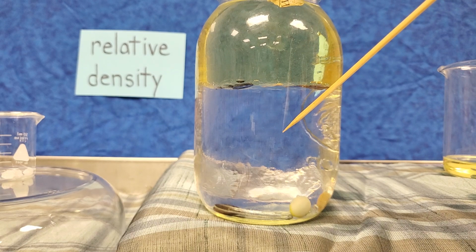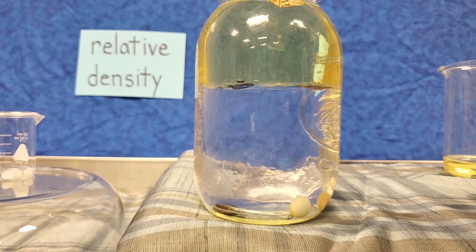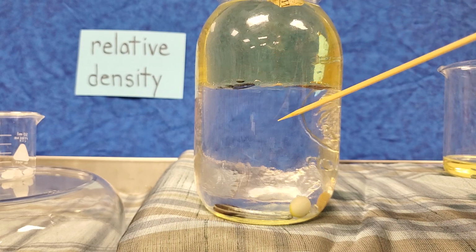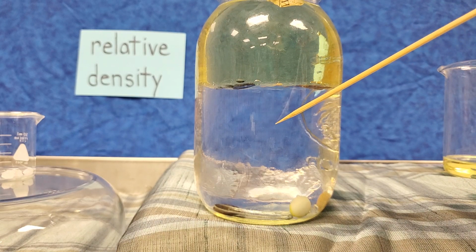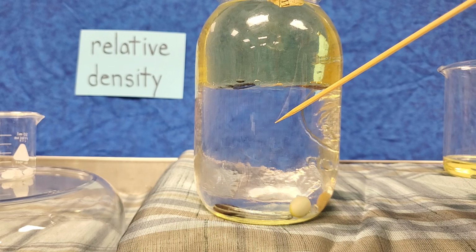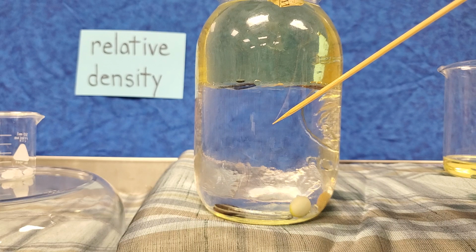So let's compare the densities of cork, oil, and water. Would you say that the cork is the most dense or the least dense of the three items? Would you say that water is the most dense or the least dense of the items? Well, the most dense item is going to be the one that sank. If we're looking at water, oil, and cork, which item sank?